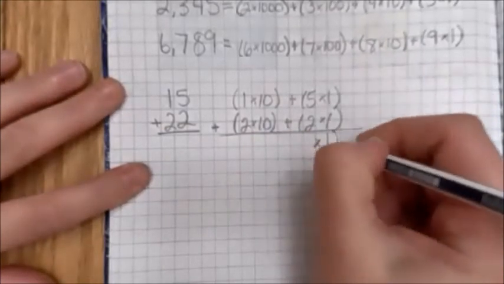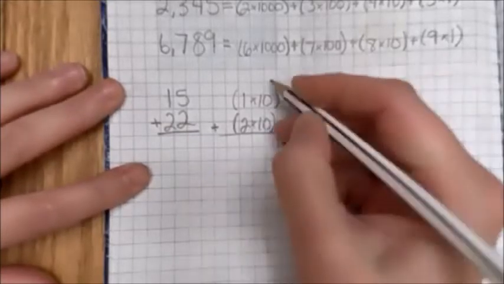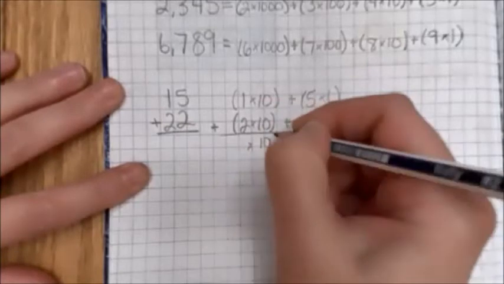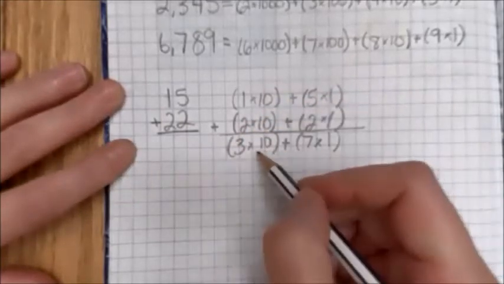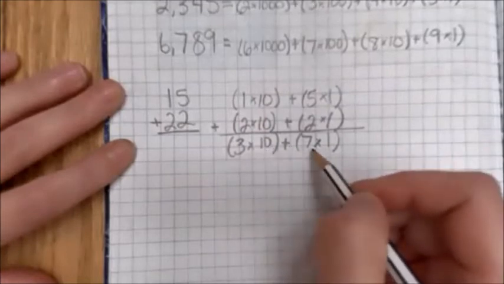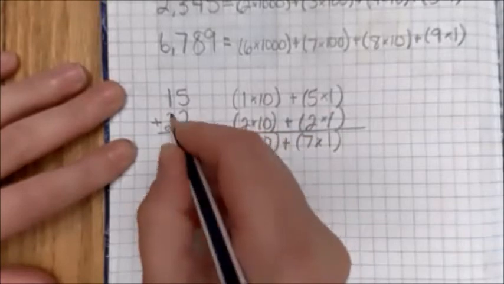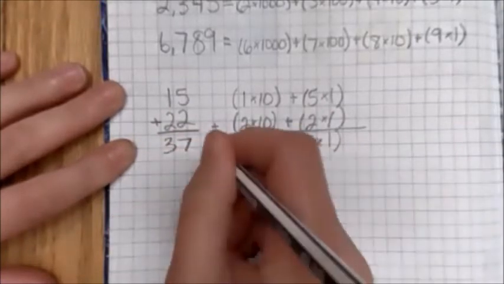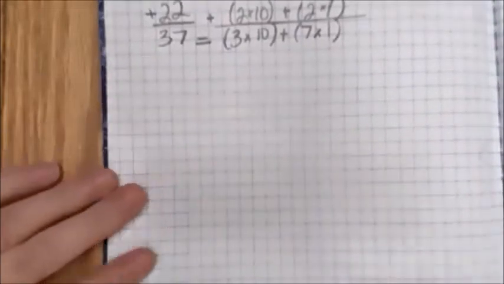Now we can add all that together. Over here I have my units, 5, 6, 7 units. And here are my tens. 1 plus 2 is 3. 3 times 10, 37. Let's check our work. 5 plus 2 is 7. 2 plus 1 is 3. Yes, we were right.